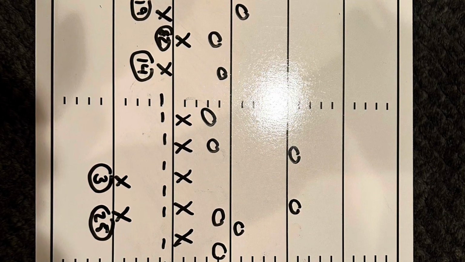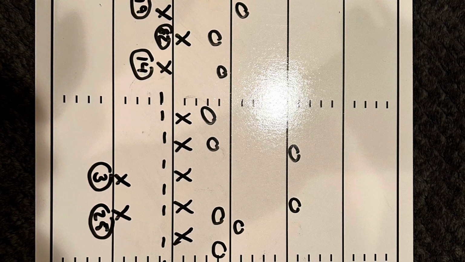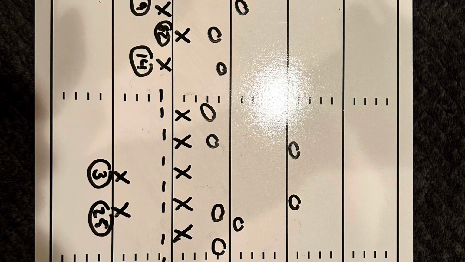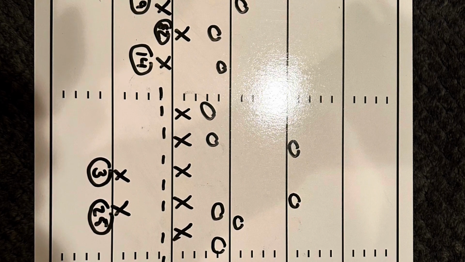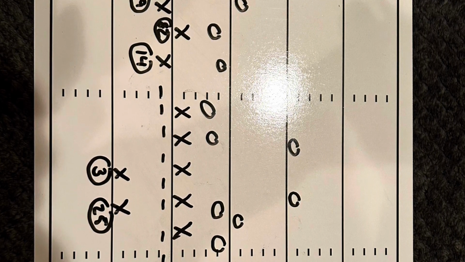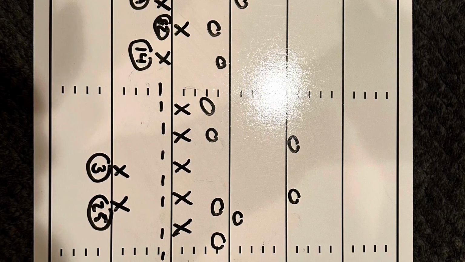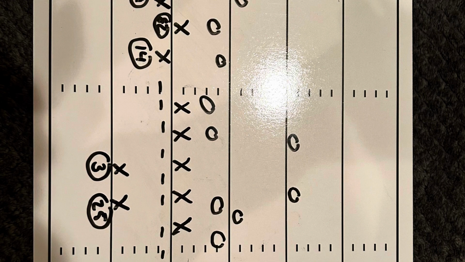This week's play that I chose to diagram was the Cortland Sutton touchdown from this past week's win versus the Green Bay Packers. As always, I'll be going over the down and distance, which was 3rd and 4, the time this happened, the third quarter, the score, Denver leading 9-3, and where this happened. This was inside the Denver red zone on the Denver 18.